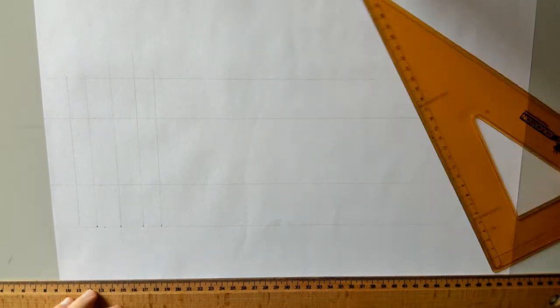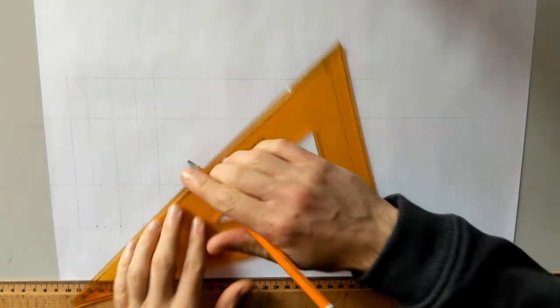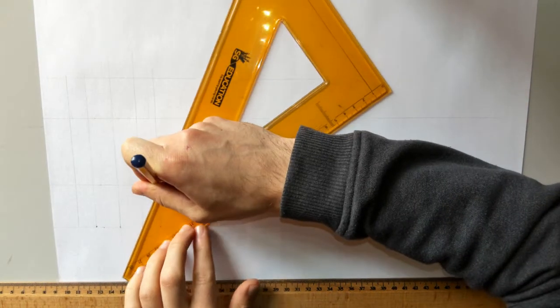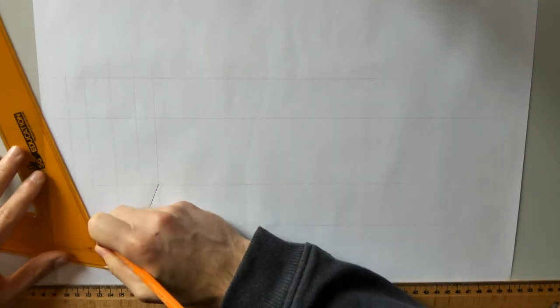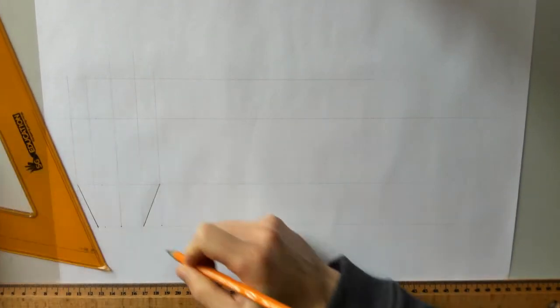For the first part, 15 each side connects to the outer part of the 40 going up, and that looks something like this.